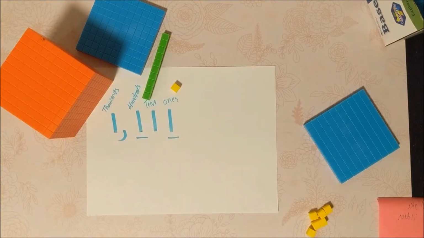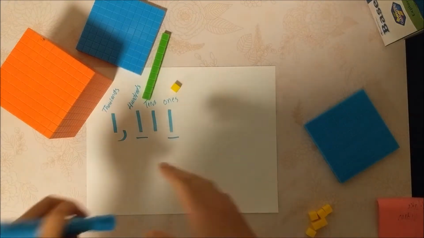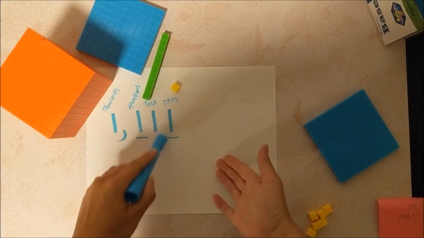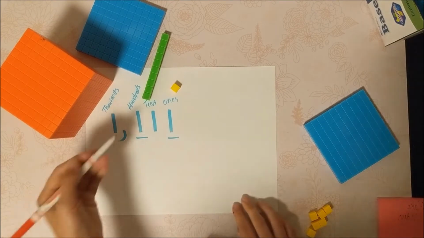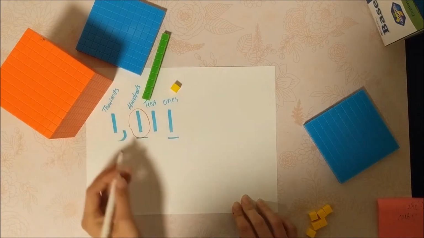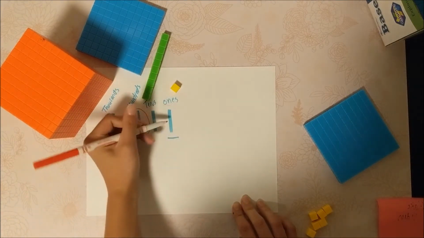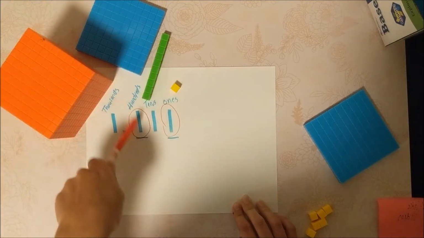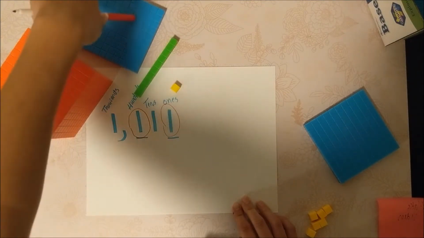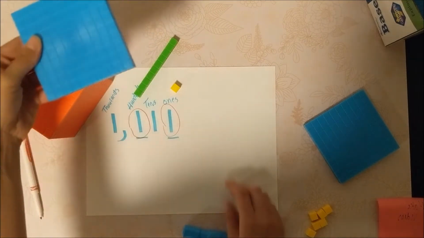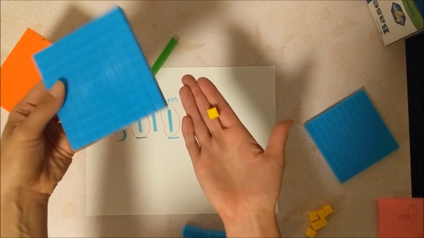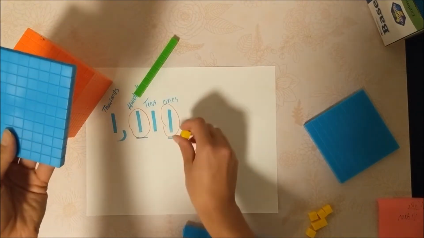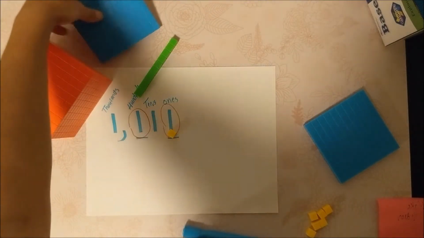But the question wants you to specifically articulate or explain the difference between the places. So I would say this one is worth 100 times more than this one, because this one's worth 100, and this one's just worth 1. This times 100 gets you this. This one is only worth 1, and this one is worth 100.